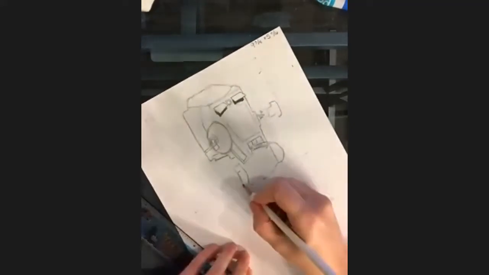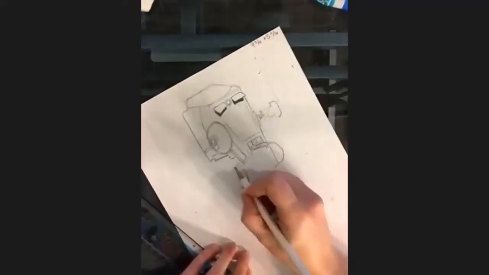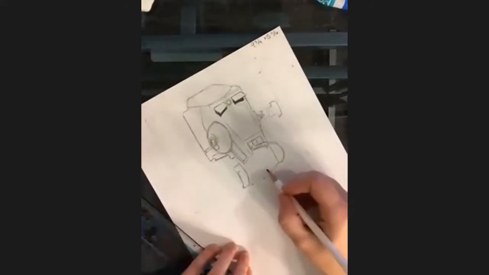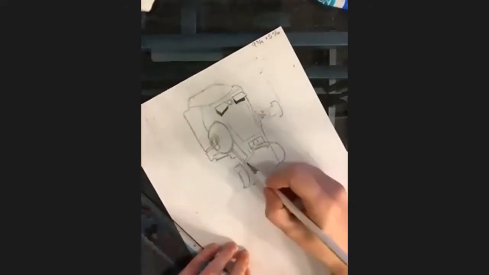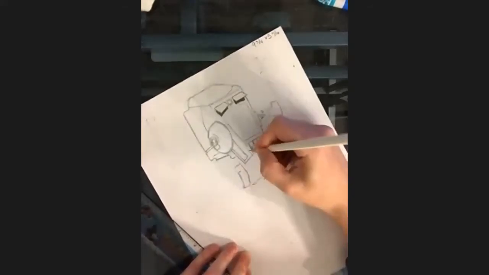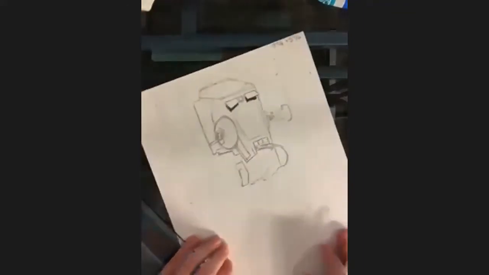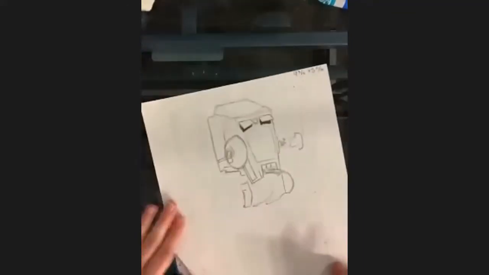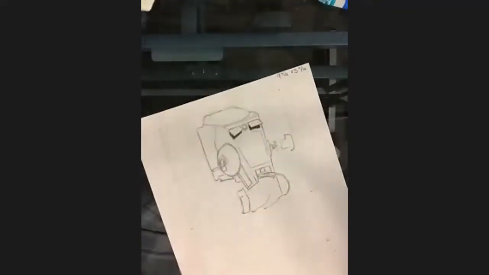All right. We're going to give this a break and we will pick it back up in the shading section. All right, so there's part one. And just like last time, we'll finish the legs in the shading section.